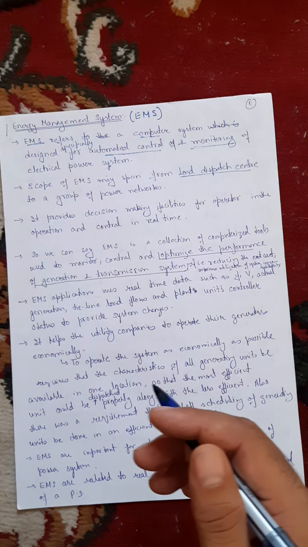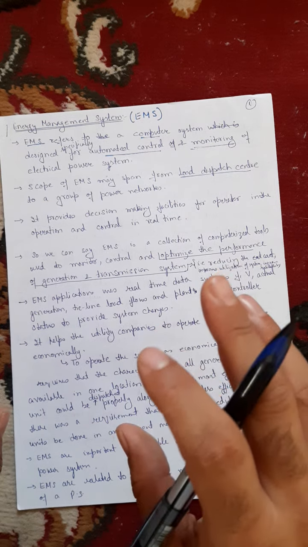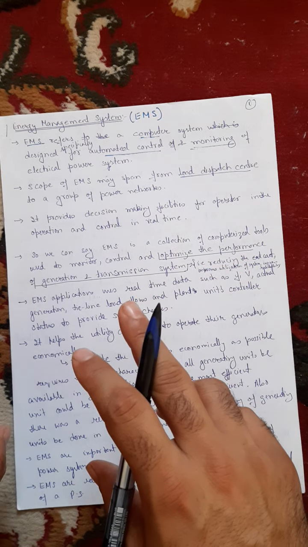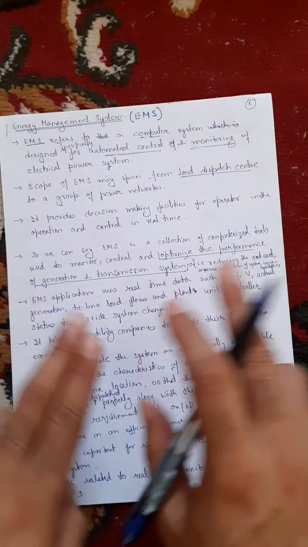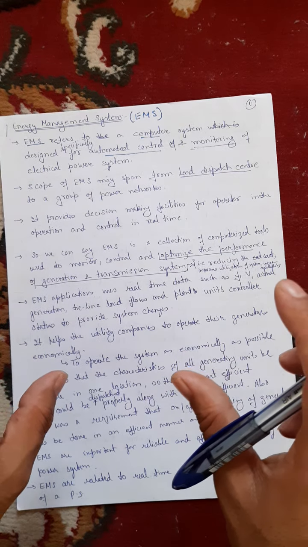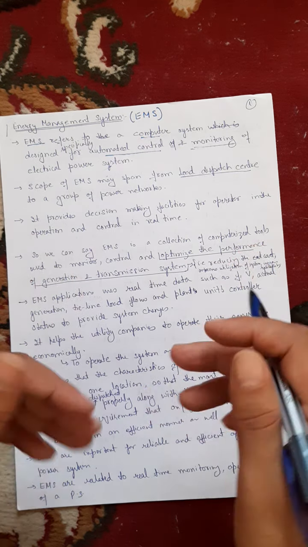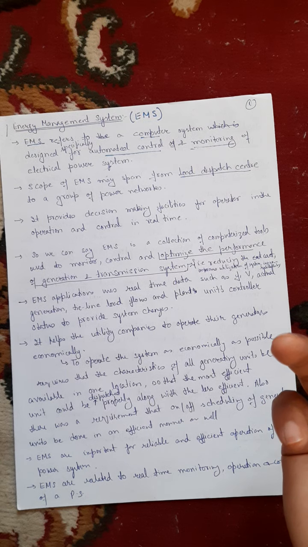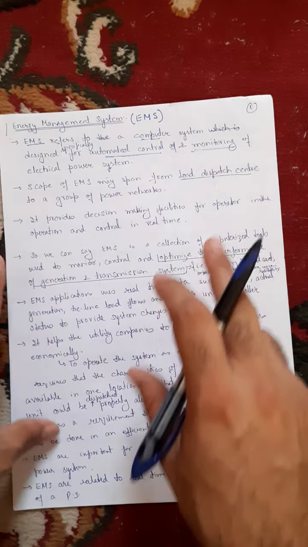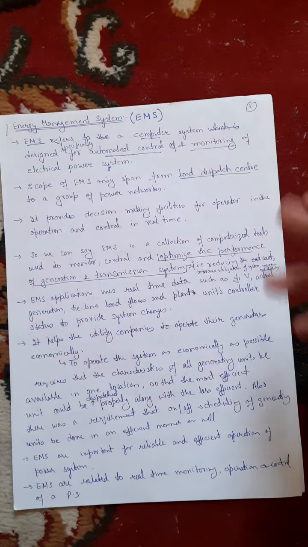This is at the state level. These two load dispatch centers, one in Jammu and one in Srinagar, monitor the load and generation and distribution of the generated power among the loads of the Kashmir province and Jammu province.